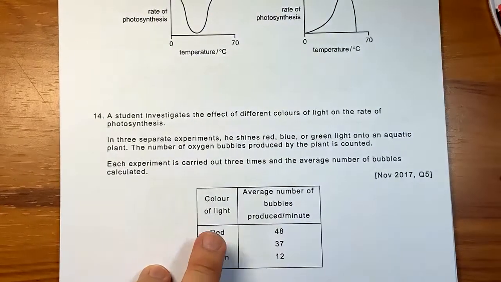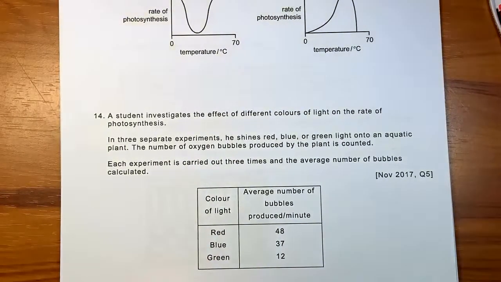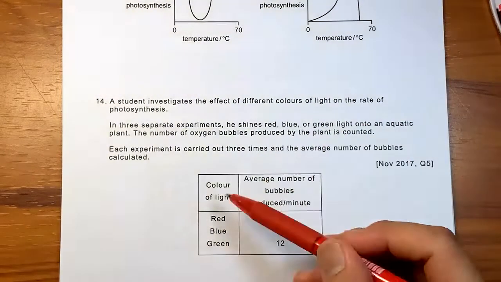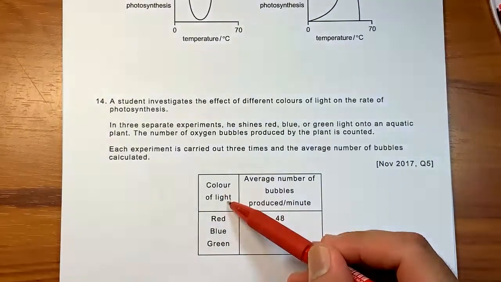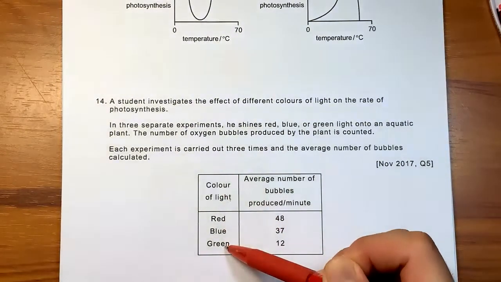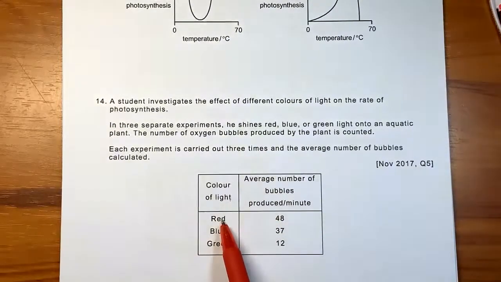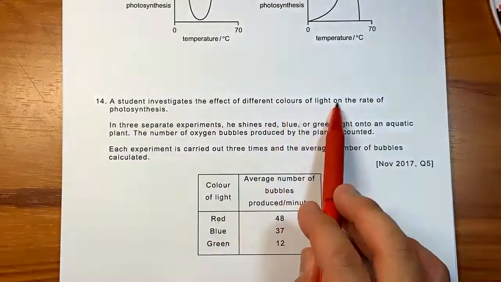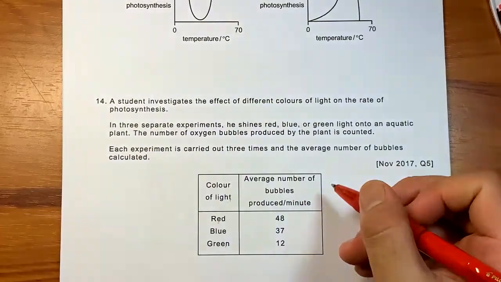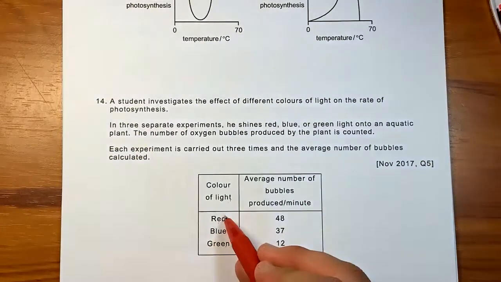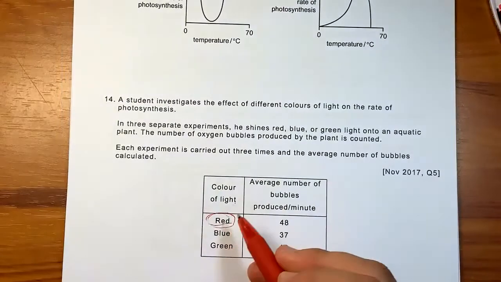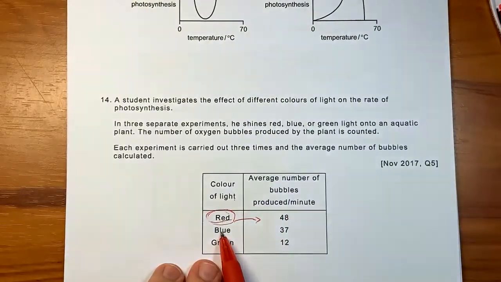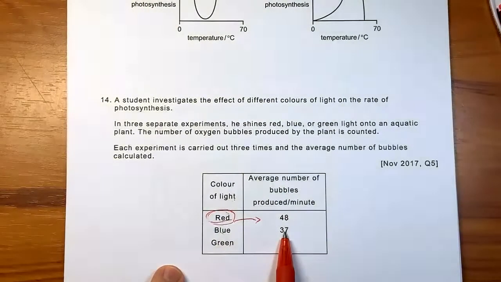So what you have here is 3 different light sources of different colors: red, blue, and green. If you provide the plant with red, it will produce 48 bubbles in 1 minute. If you give blue light, it will produce 37 bubbles per minute.